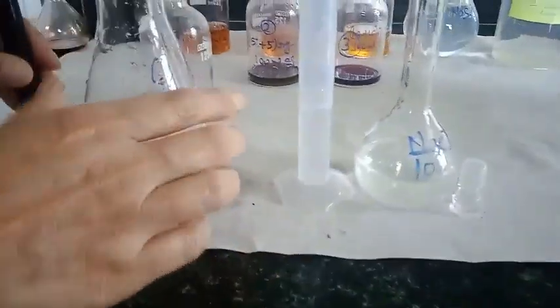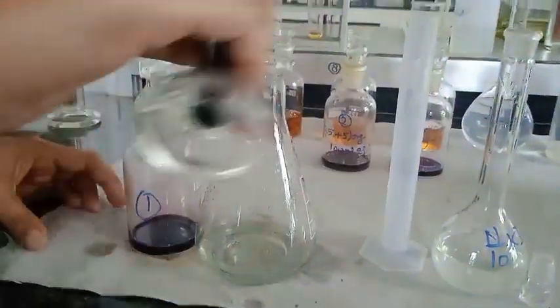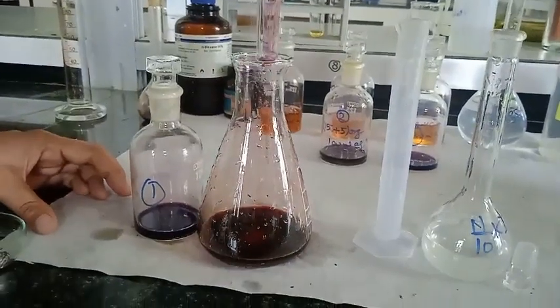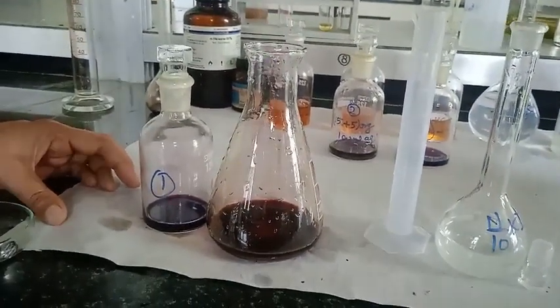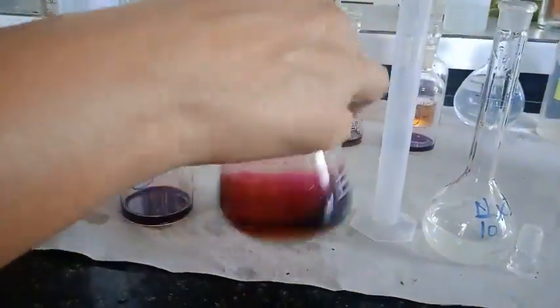And the same thing is repeated with set 1. So 10 ml of potassium iodide and 10 ml of organic layer. And this is a kind of redox titration, iodometric titration.